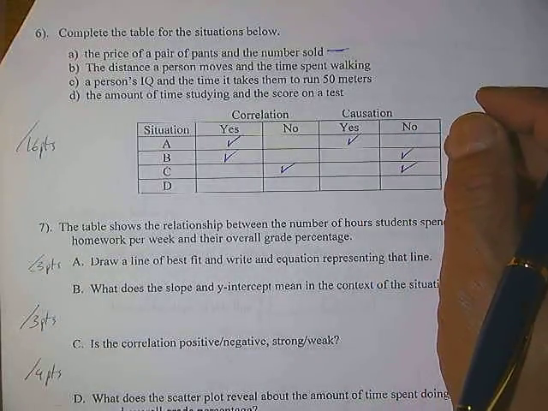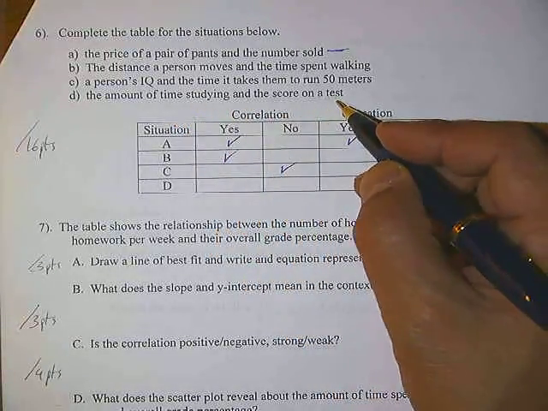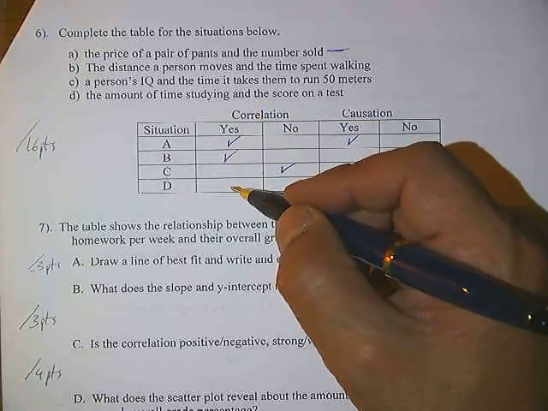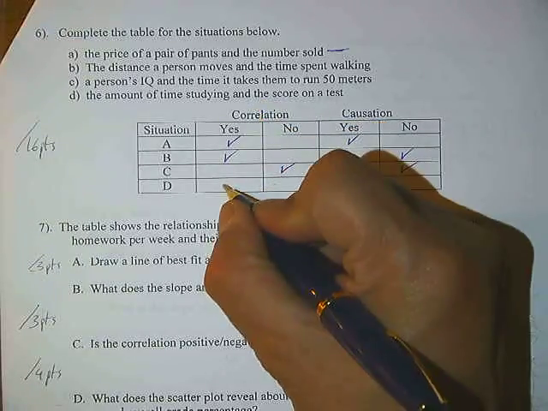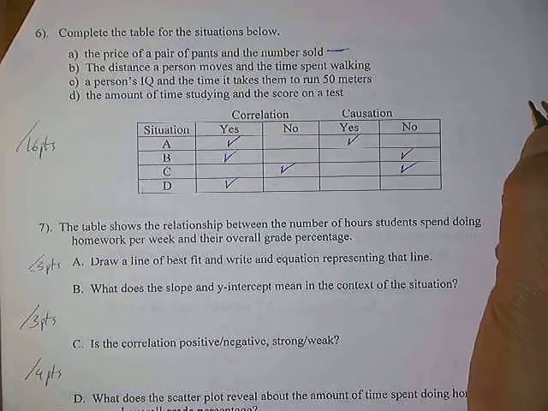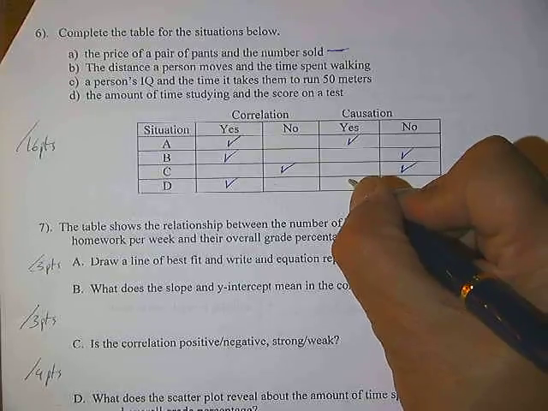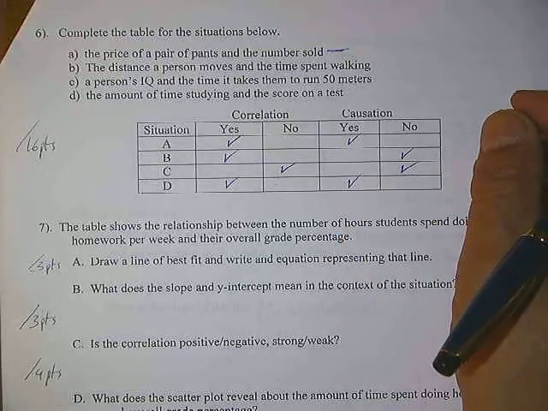Okay, part C. A person's IQ and the time it takes him to run 50 meters. IQ is how smart a person is, and I don't think a smart person would run faster or slower than another person. So I'm going to say there's no correlation and no causation. Of course, one has nothing to do with the other.